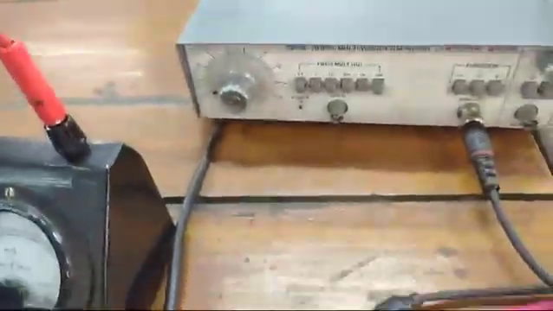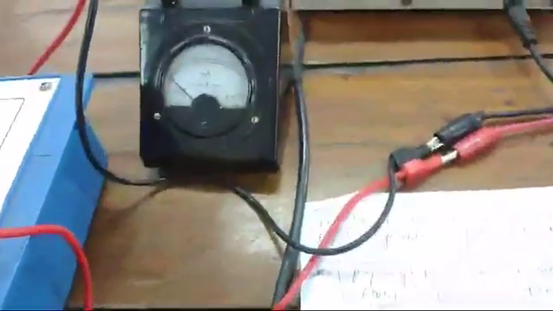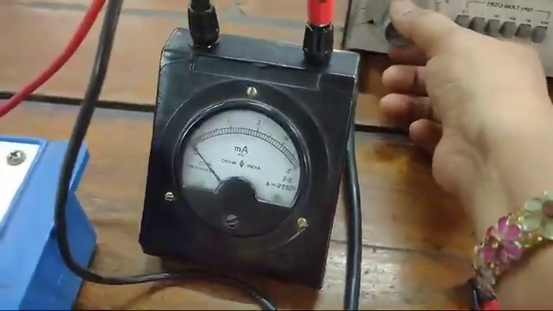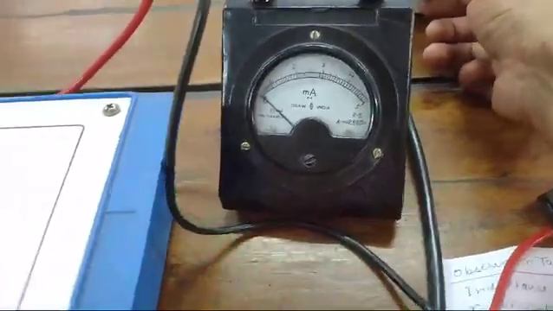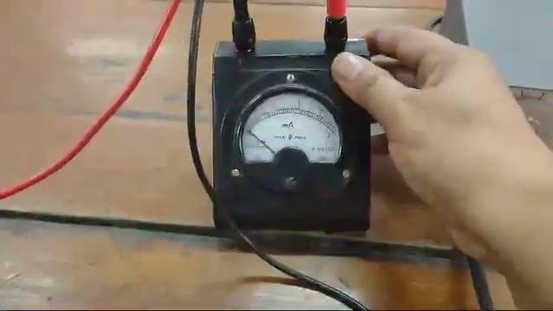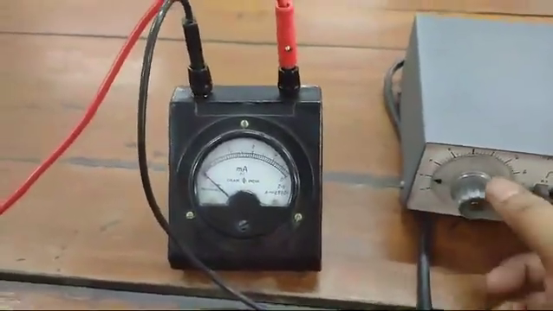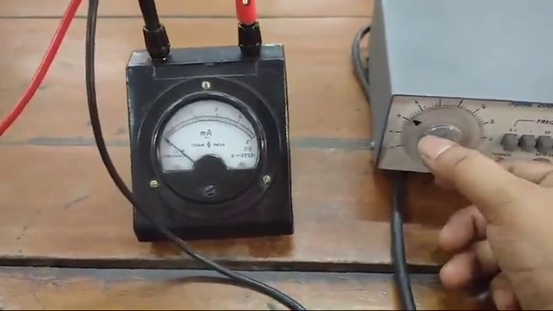This is the audio oscillator. We switch on the power, and now we set different values of frequency.